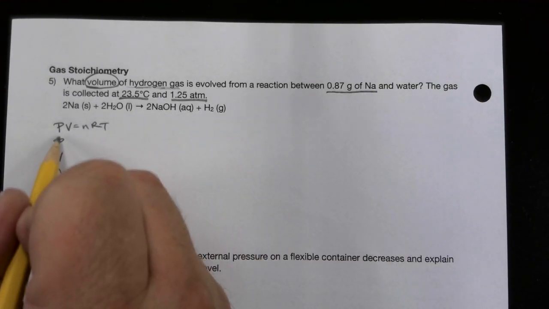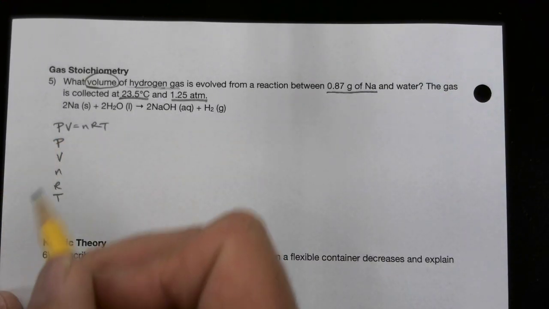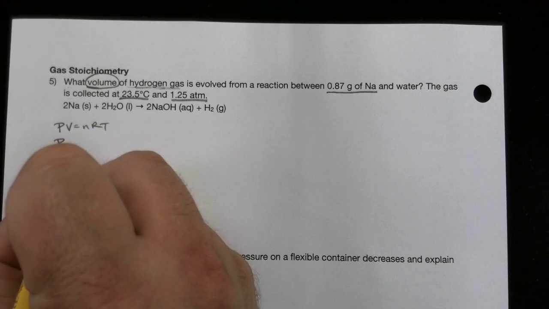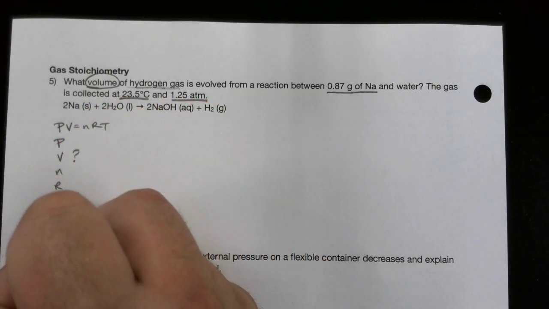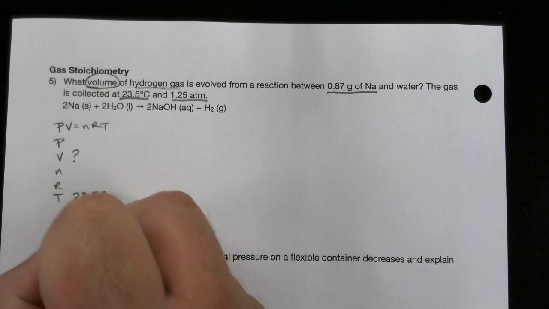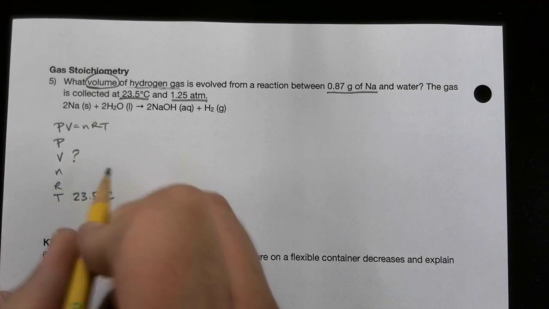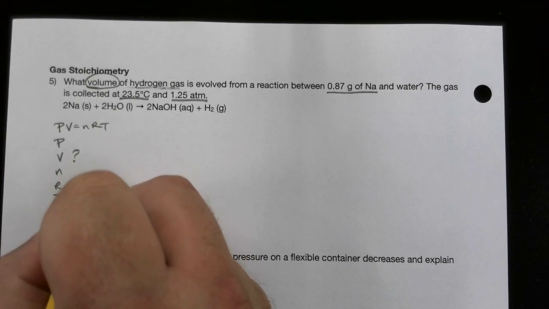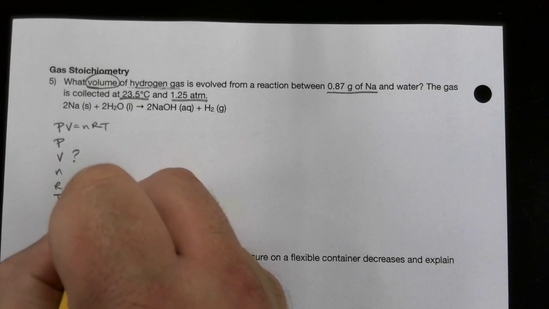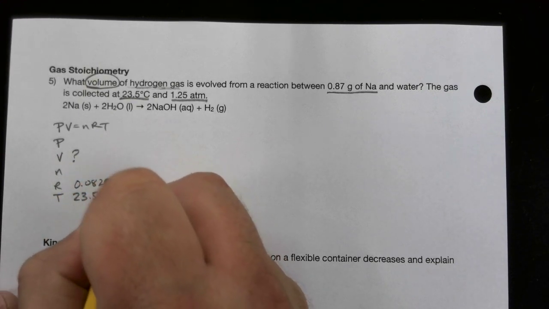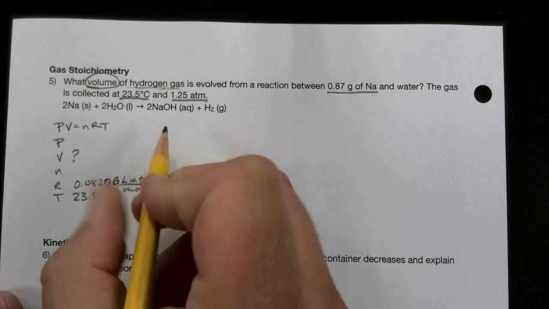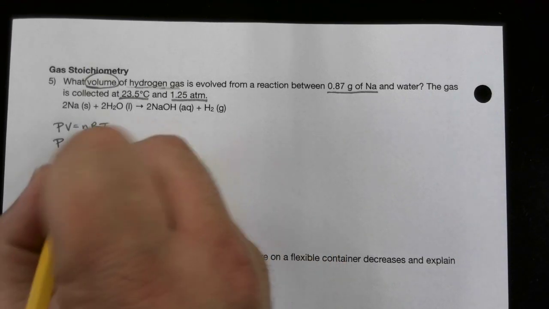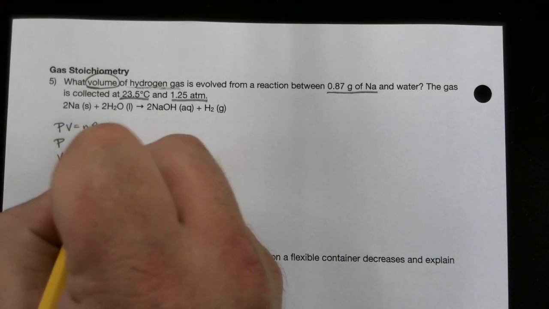This is grams. Are any of these mass? No. But I do see that I am looking for the volume, so we'll put a question mark there. I have 23.5 degrees Celsius. The R constant is 0.08206 liters, atmospheres, moles, Kelvin. And I was given 1.25 atmospheres.